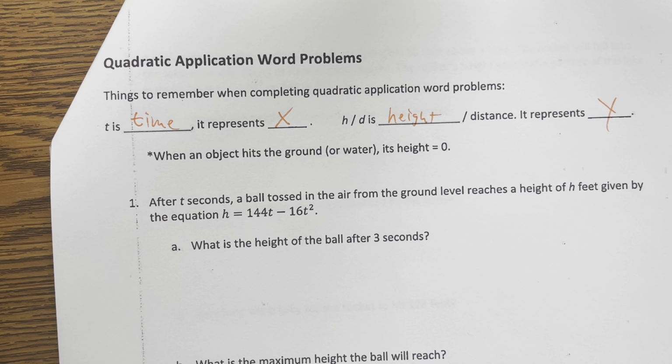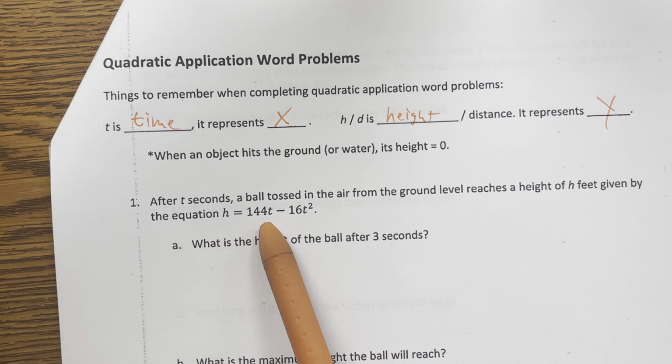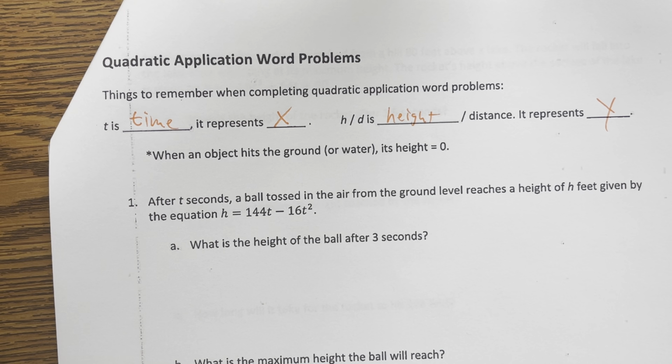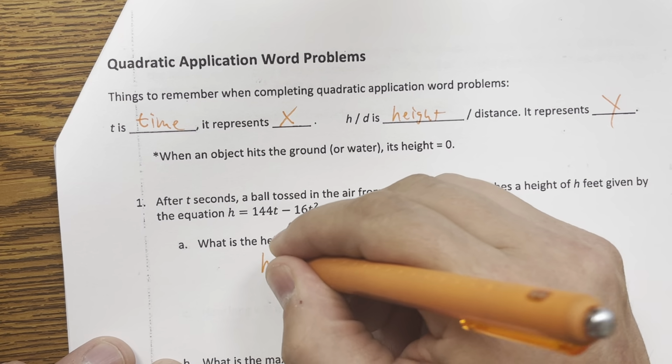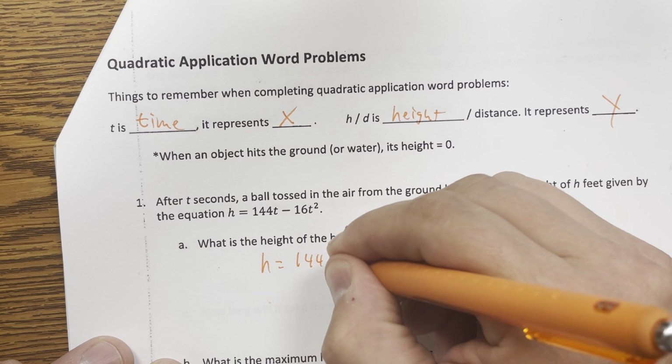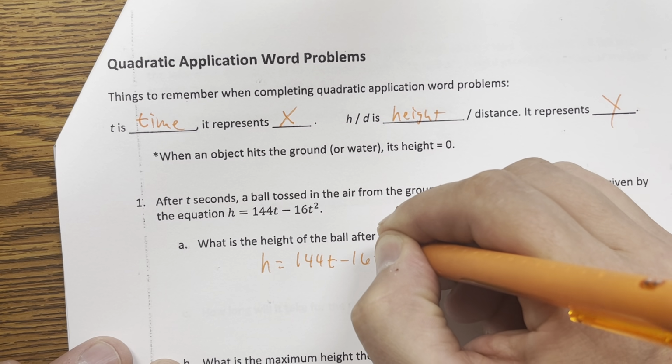So it says, after t seconds, a ball is tossed in the air from ground level, reaches the height of h feet given by the equation 144t minus 16t squared. And it says, what is the height of the ball after 3 seconds? So h is equal to 144t minus 16t squared.